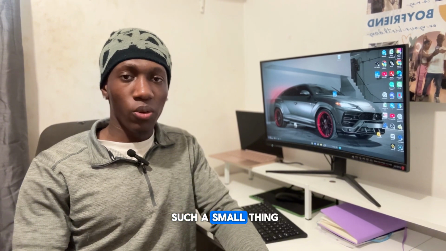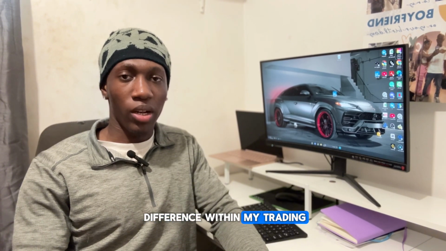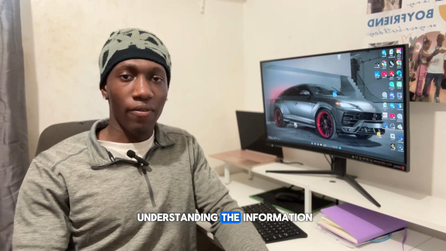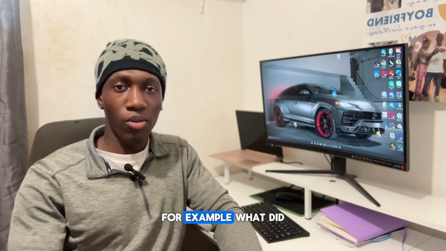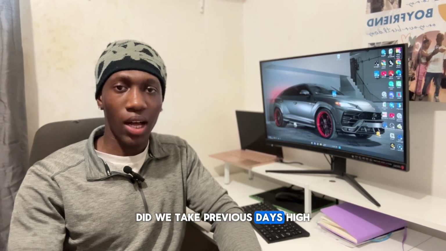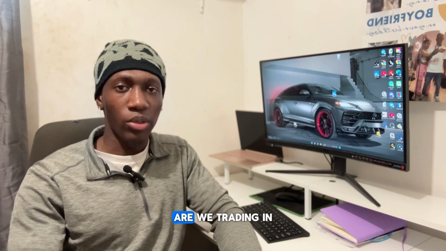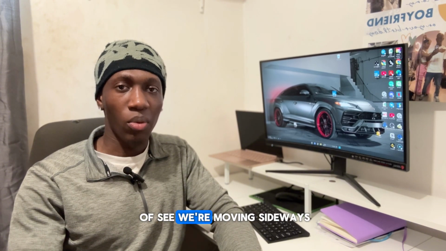It may seem like such a small thing, but it's made the biggest difference within my trading. What this essentially is, is understanding the information the daily candle gives us, like the open, low, high, close of a daily candle. For example, what did the daily candle do? Do we take previous day's high? Do we take previous day's low? Are we trading in the previous day's range, so you can kind of see we're moving sideways?